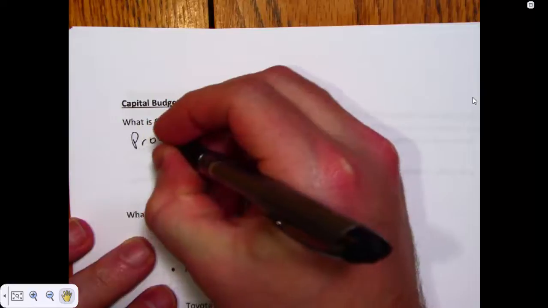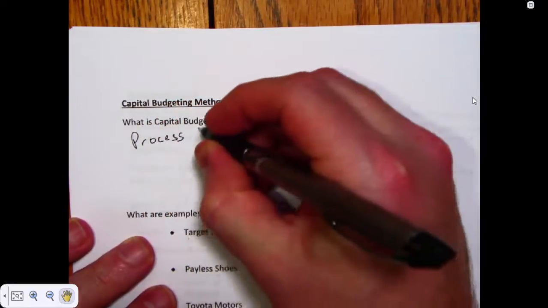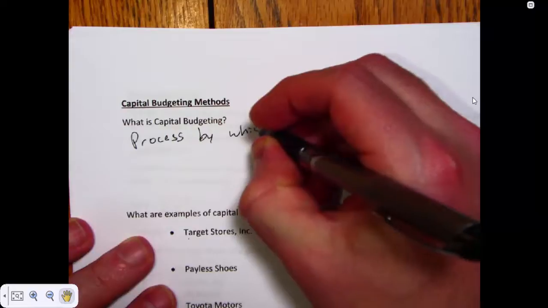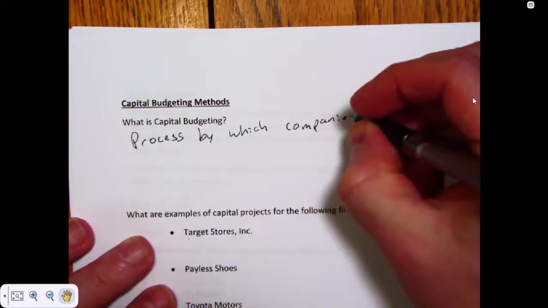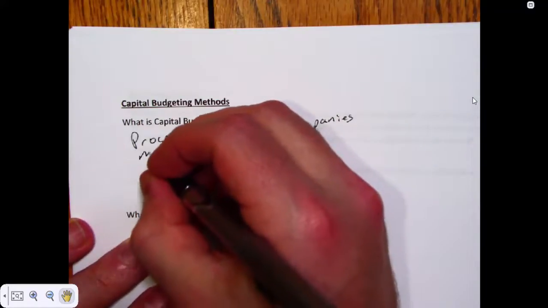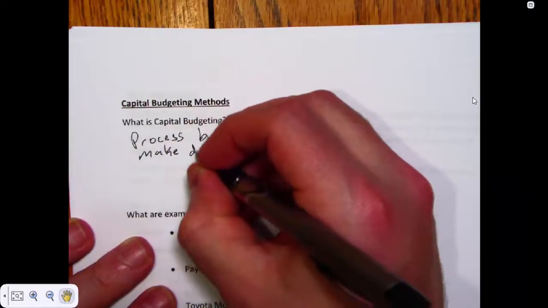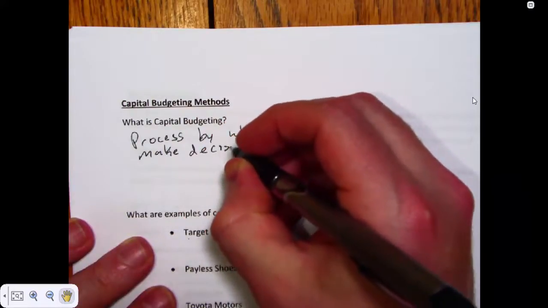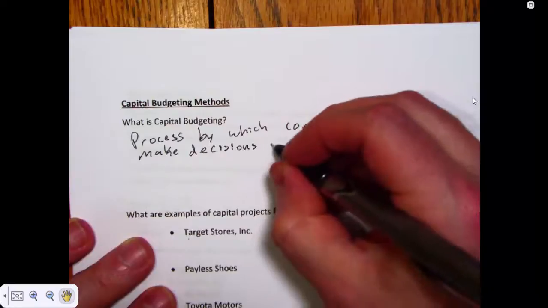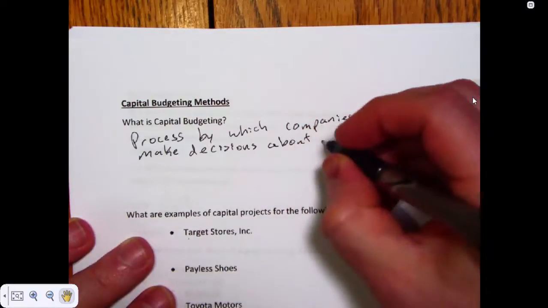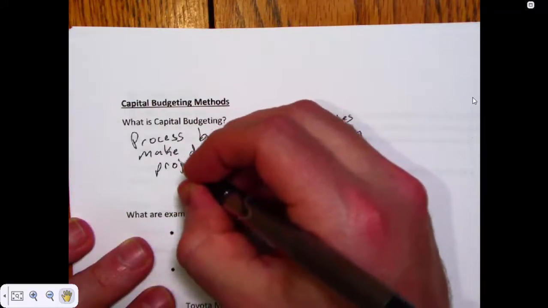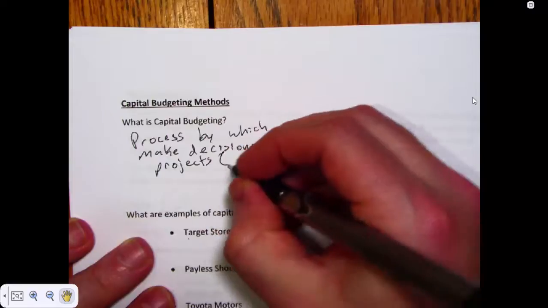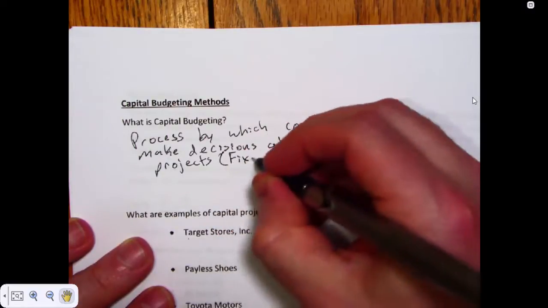Well, capital budgeting is the process by which companies make decisions about which projects, and you can think of projects as also another way of saying fixed assets.